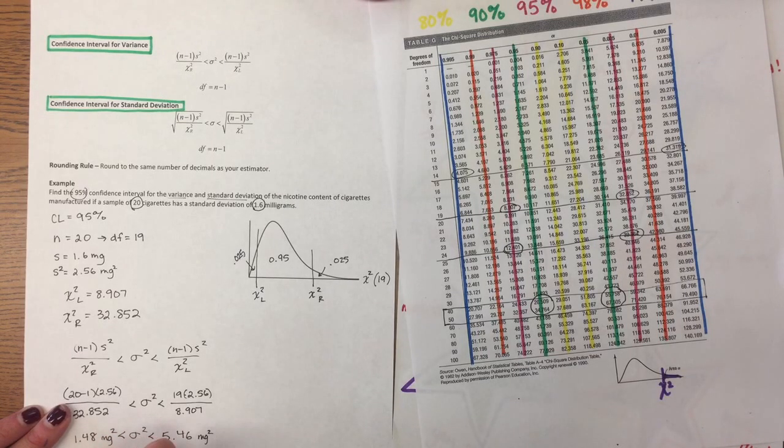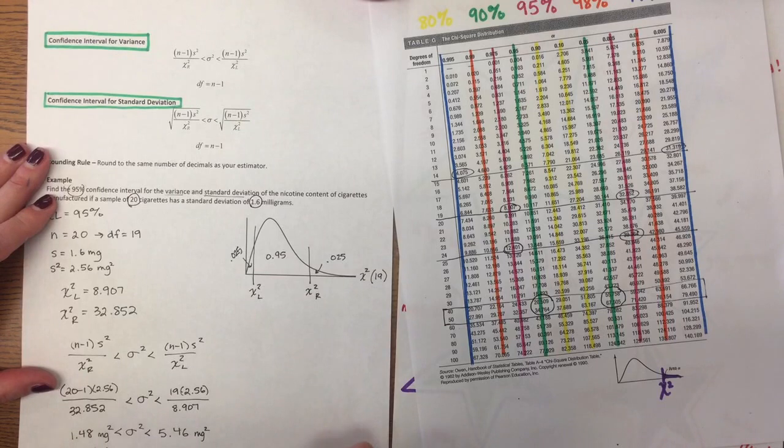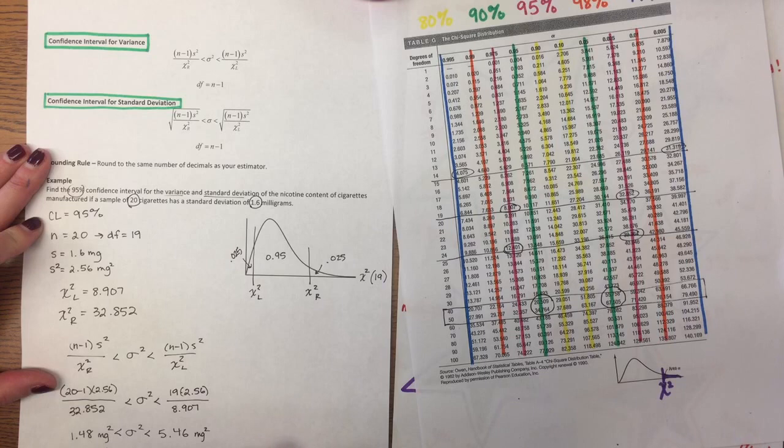So I would say we are 95% confident that the true variance in the nicotine content of cigarettes is between 1.48 and 5.46 milligrams squared.